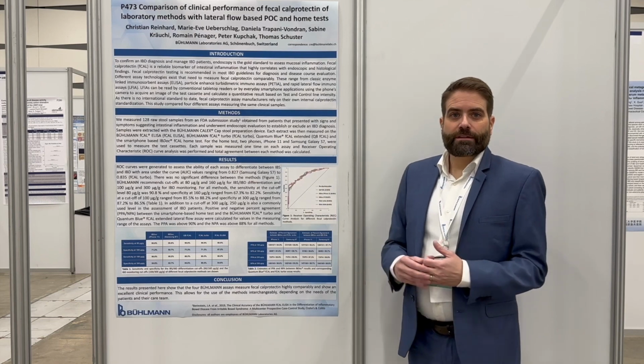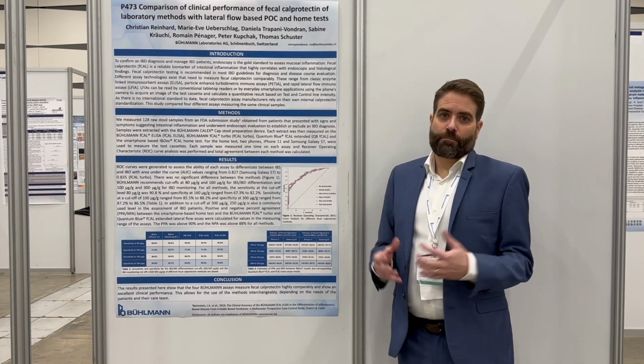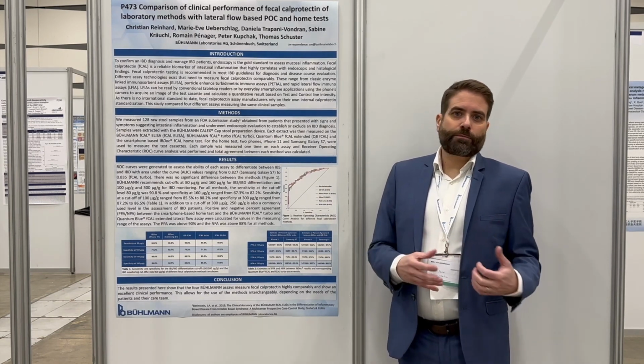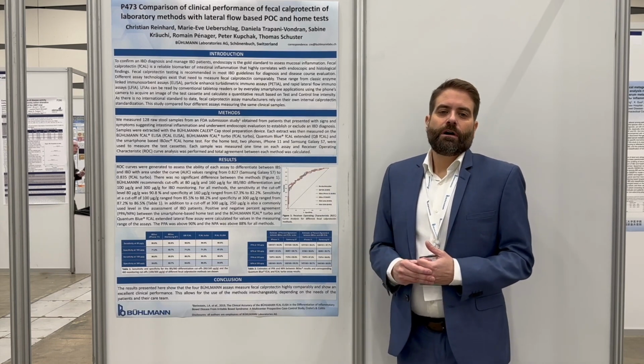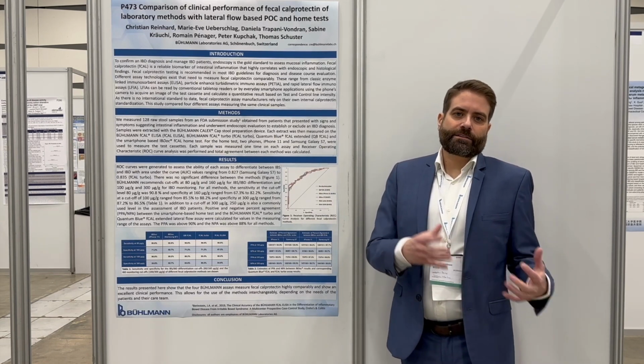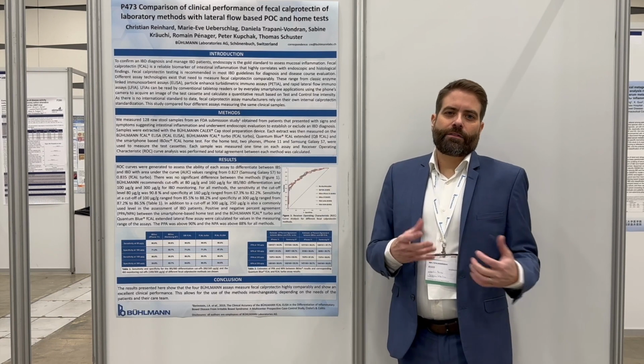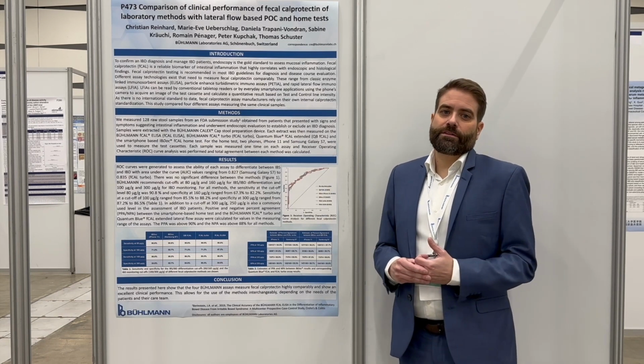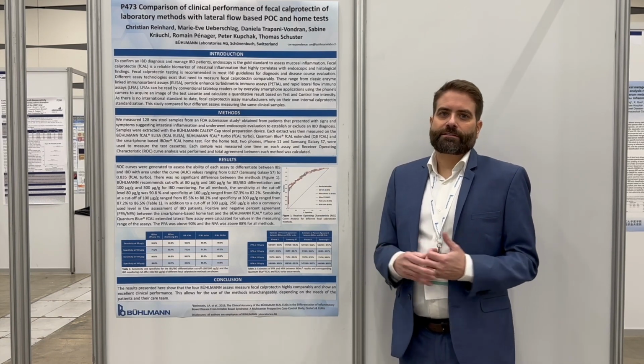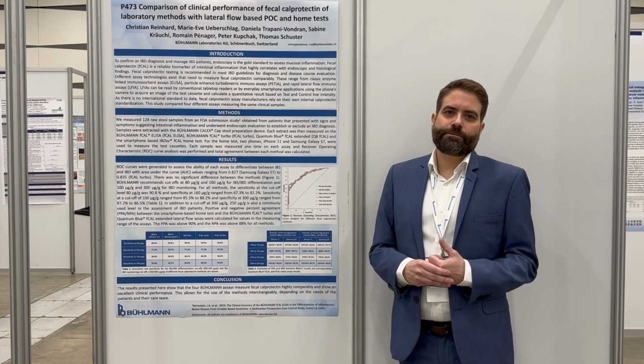So in conclusion, we can say all the assays measure very similarly. The clinical performance is very similar. So then the assays can be used interchangeably, and the clinical care team can decide on what combination of assays fits best their clinical needs.